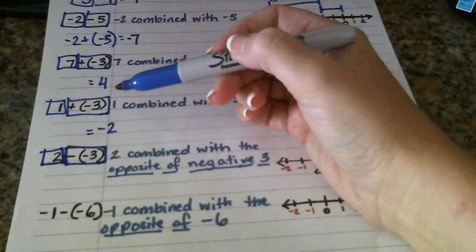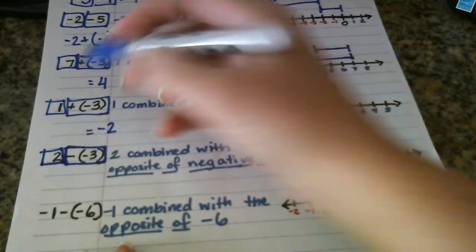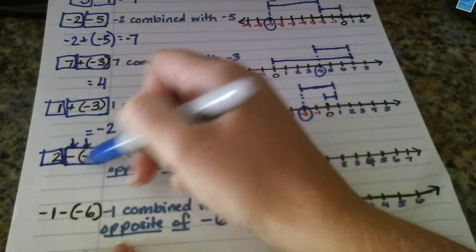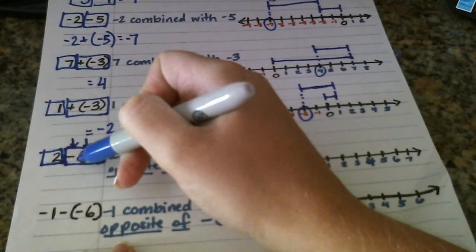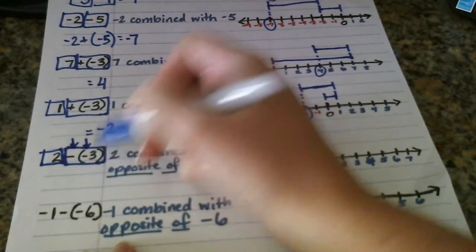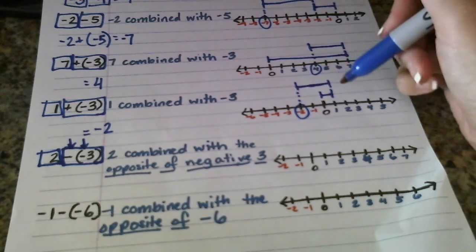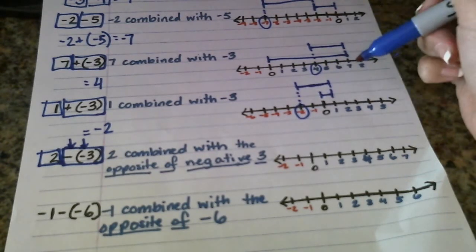Remember, we went over verbally expressing integers, and we said that this type of expression here means the opposite of a negative 3. And the opposite of a negative 3 on a number line would be 3 steps going the opposite direction.